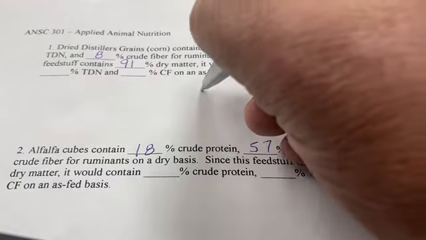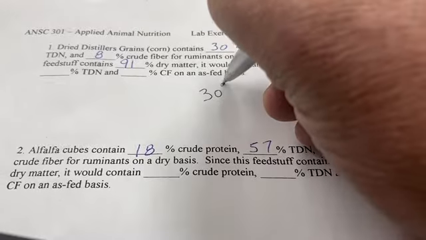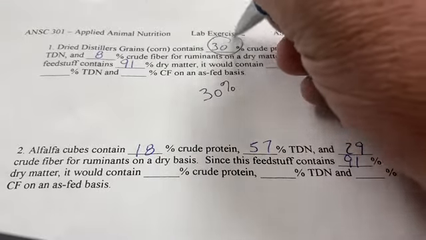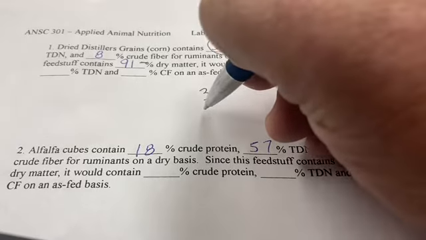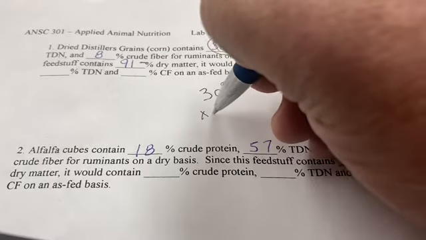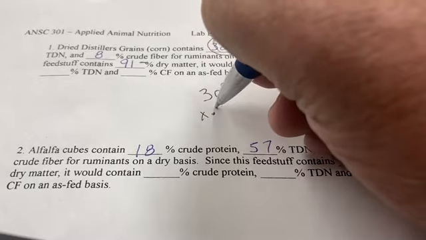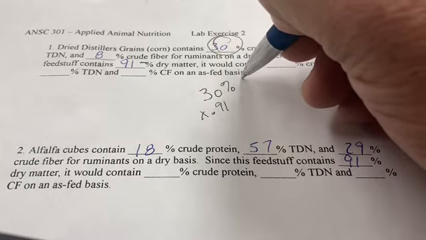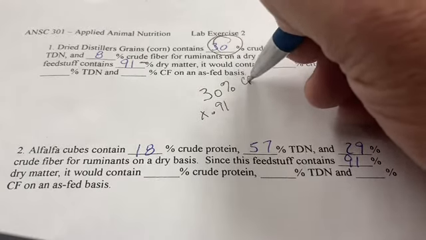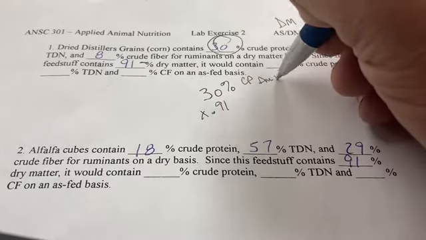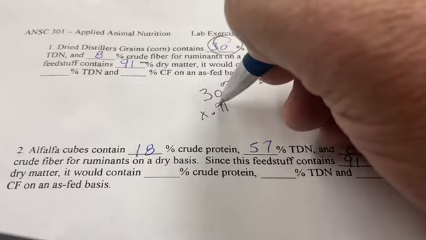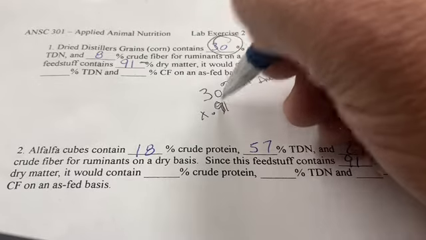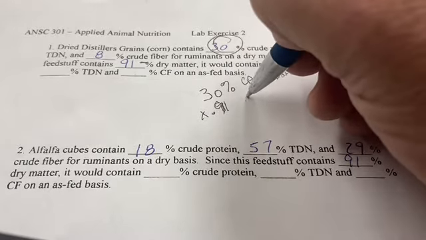We go back to a couple of those problems, but right here we've got our 30% crude protein, 91% dry matter. And so all we're doing, guys, is we multiply by the dry matter percent. So this right here is the crude protein on a dry matter basis, times the percent dry matter as a decimal.